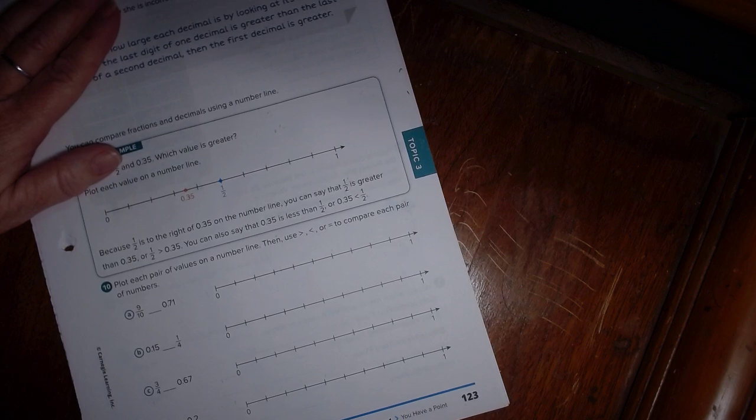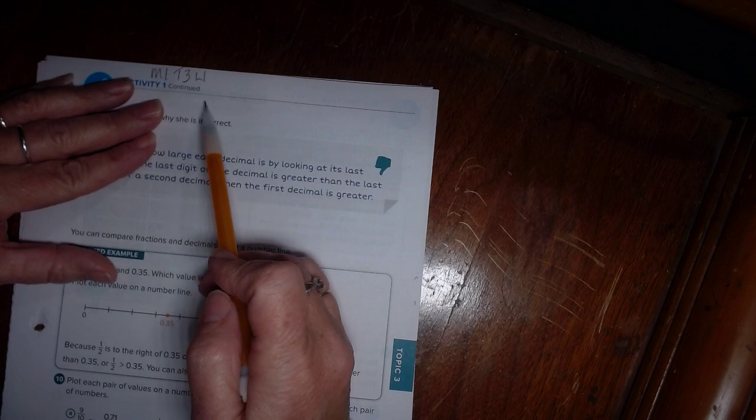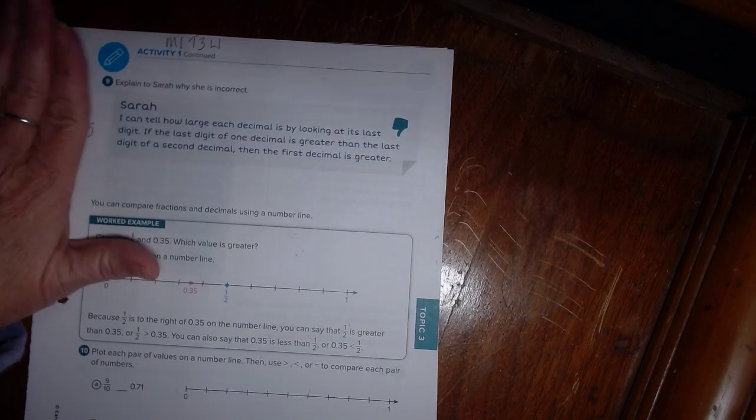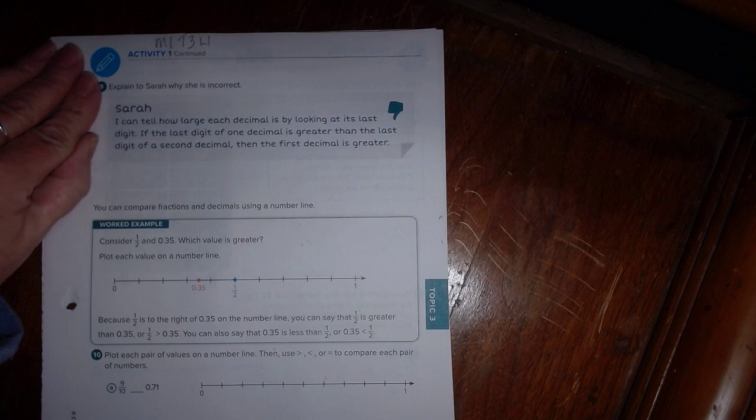Hi everyone, welcome back. We're now on page 123, continuing in Module 1, Topic 3, Lesson 1, still in Activity 1. It's a rather long lesson. I already have an example here. I'm going to cover it up till we get there.